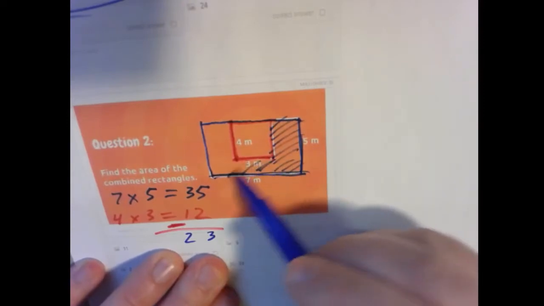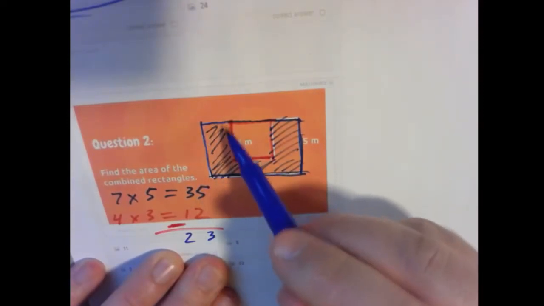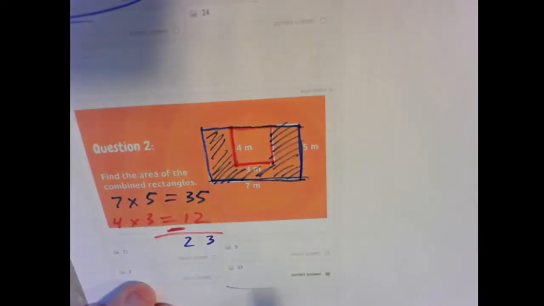Okay, so the area of the rectangle would look something like this, right? Because this red piece was taken away. So that area would be 23. Okay.